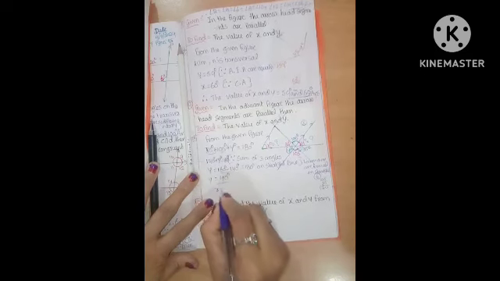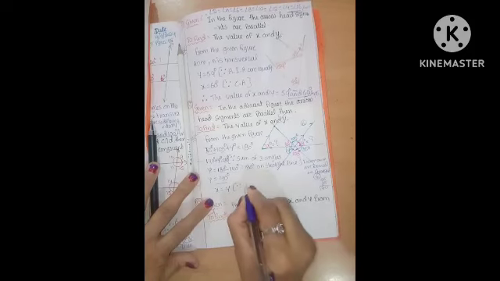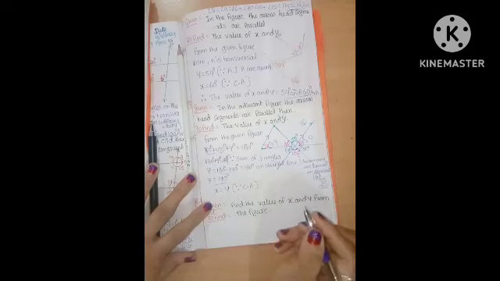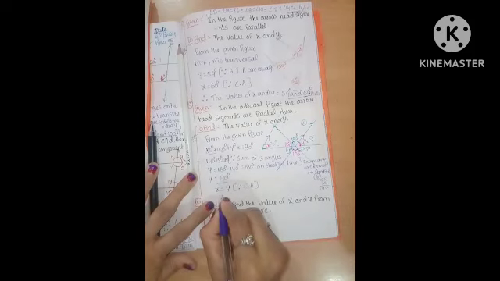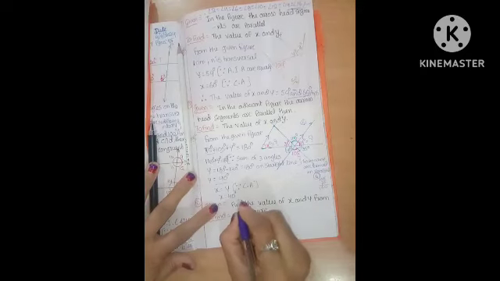So x is equal to y, these two are corresponding angles, and corresponding angles are equal. So x equals 40 degrees. Okay, are you clear?